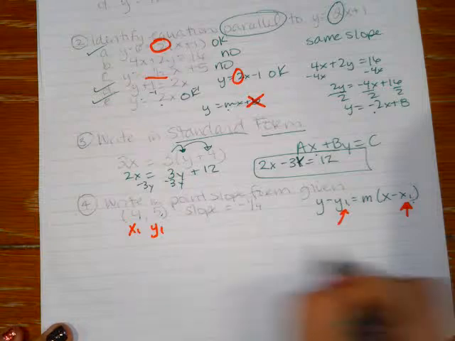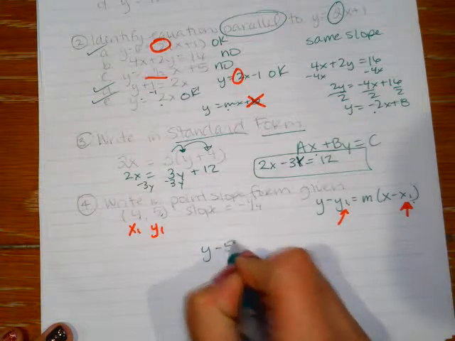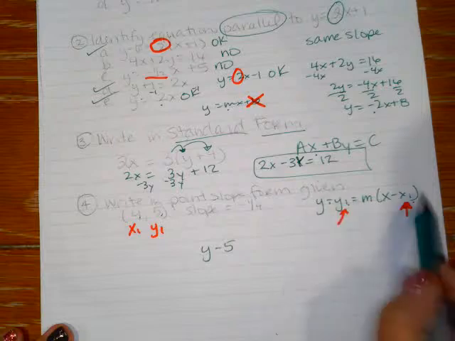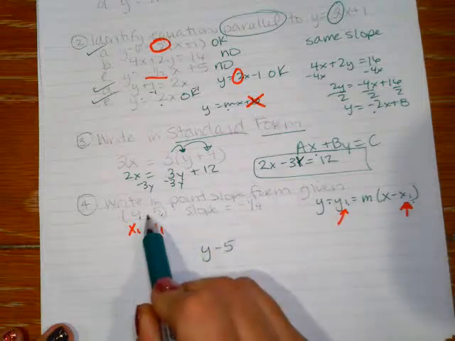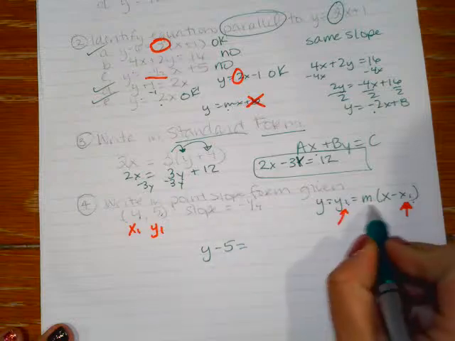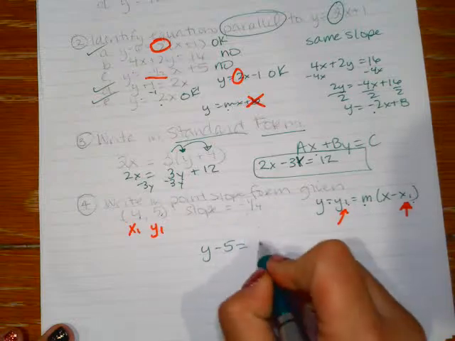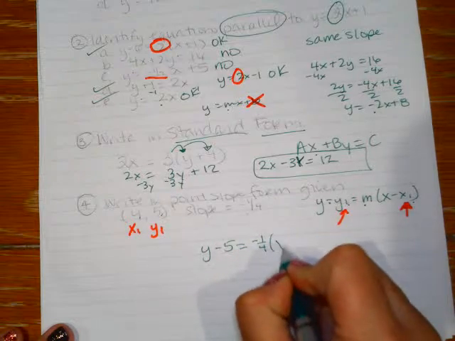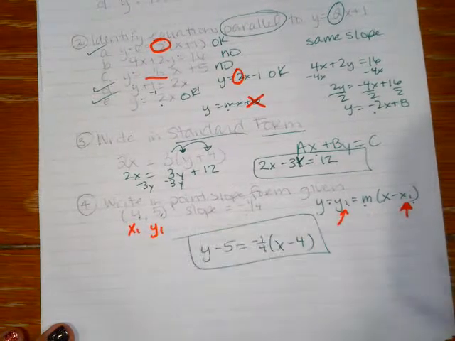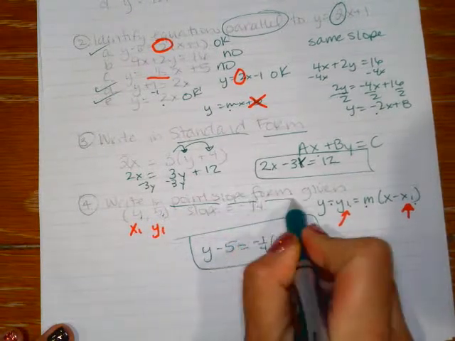So it's going to be y minus 5. Now remember, this minus sign right here is part of the formula or part of the actual form. So if one of these is negative, make sure you change it up. So y minus 5 equals m, which is our slope, negative 1/4 x minus 4. That's your answer. It asks for it in point slope form.